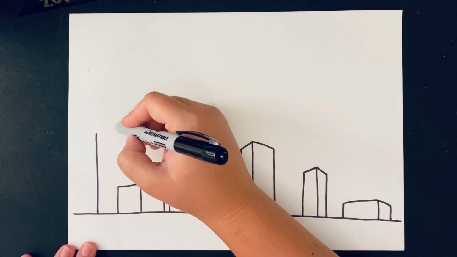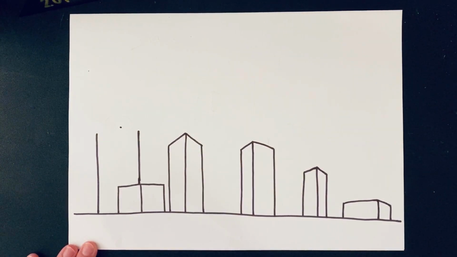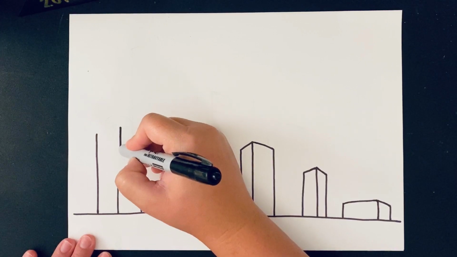Okay. Now I want the corner of my building again to be just a tad bit taller. So I draw a dot, I look, I make sure that it is taller. Boom, it is. So I'm going to draw a straight line down.